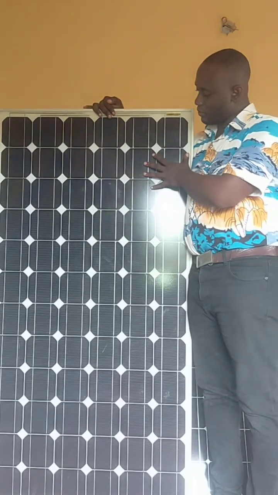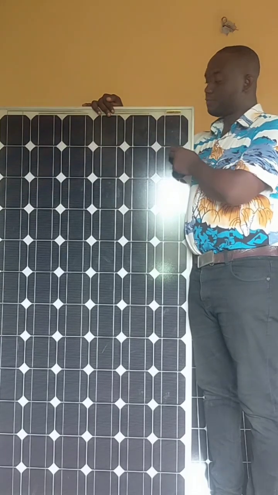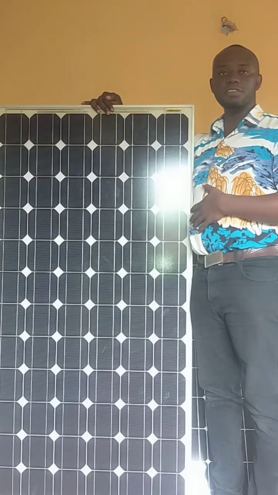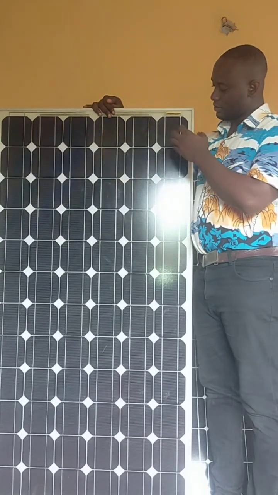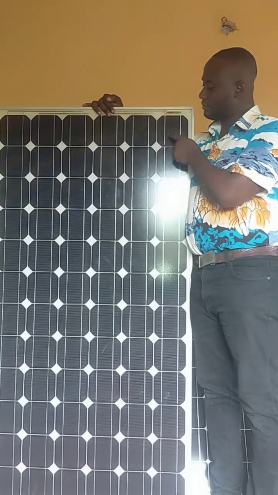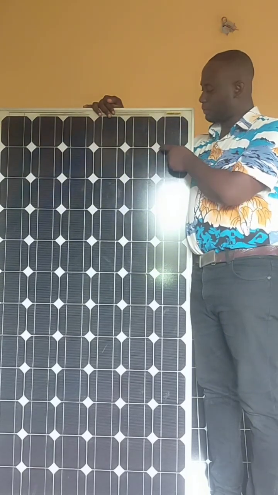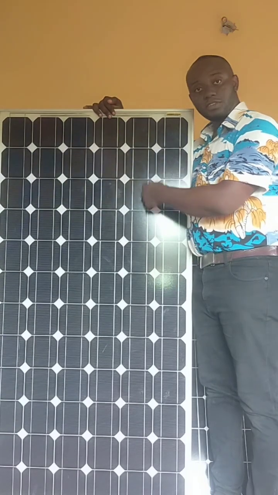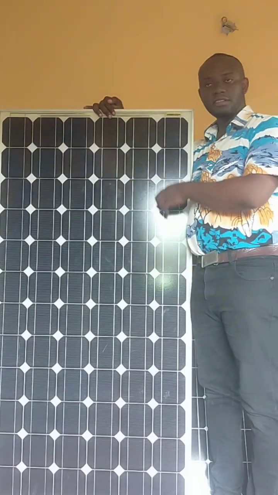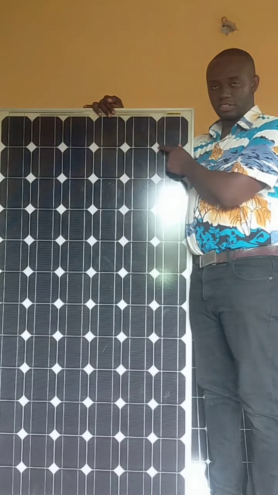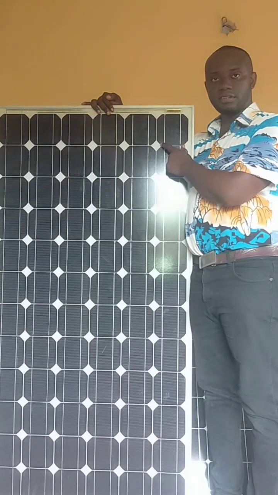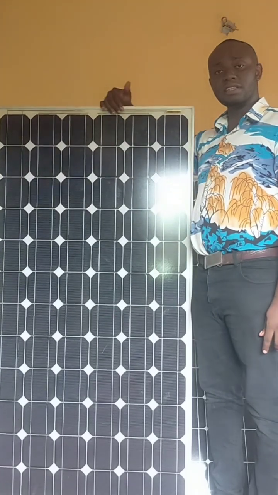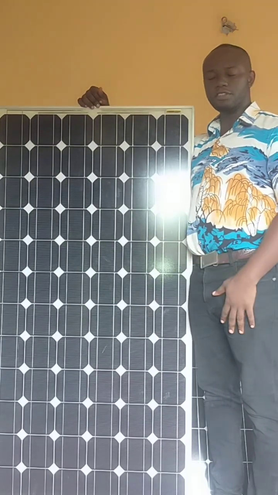Now, if you look at this very well, you also find out that in between 4 cells, you find a space. This is another way to identify a monocrystalline panel, because they are the only panels that have this type of configuration, a space between 4 cells. Polycrystalline panels only have vertical lines running through them and horizontal lines. They do not have these spacings that are between each cell. So this is a monocrystalline panel, and we prefer monocrystalline panels to polycrystalline panels for many reasons.